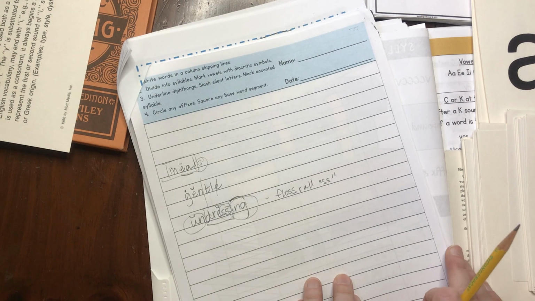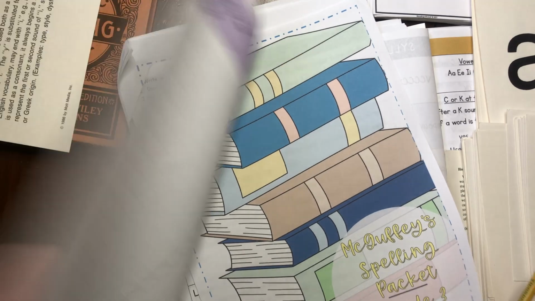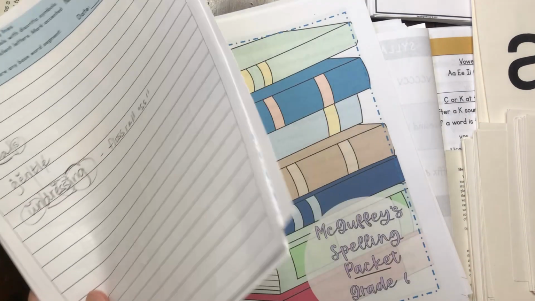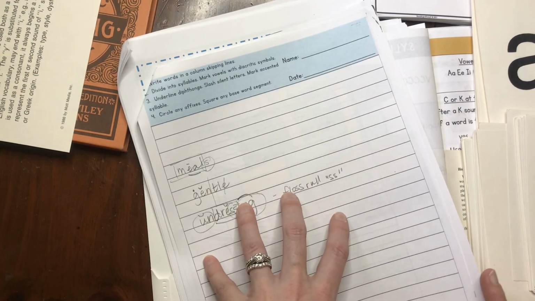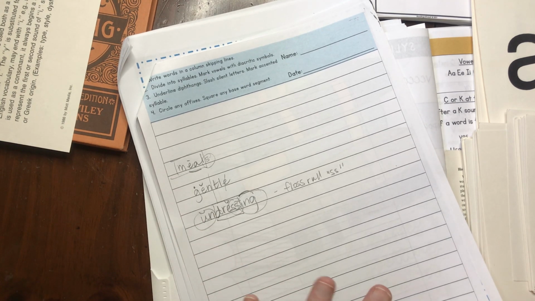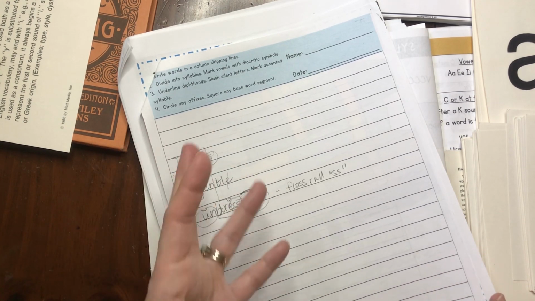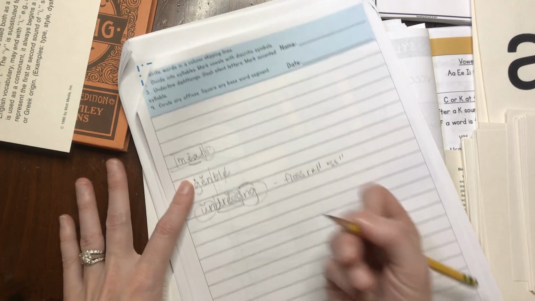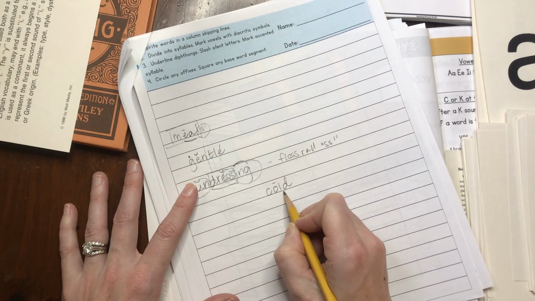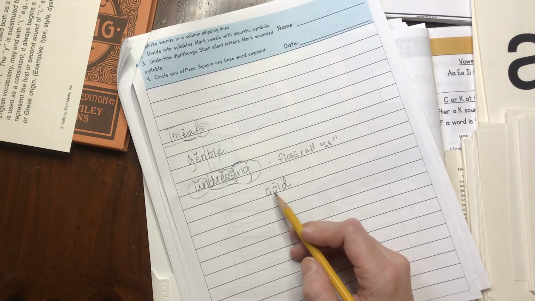Something else I like to do on this day, and I don't think I mentioned it, especially when they start getting into the higher levels, is if they have a word list, ask them to think of a word that has the same spelling pattern. Before, when we had the word cold, we had that anomaly, that O preceding an L says O. Maybe it was mold.